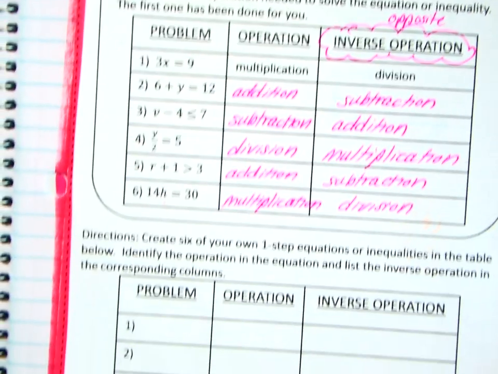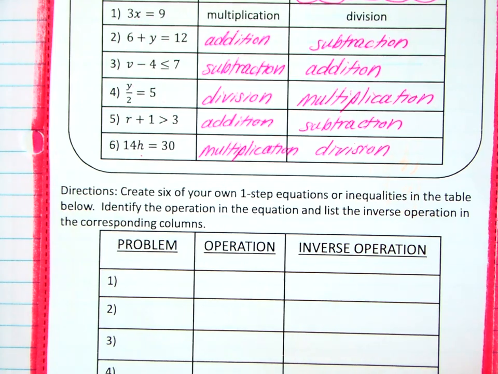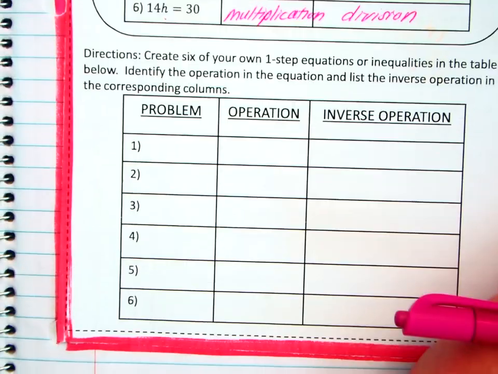Now, the bottom half of the page asks you to create your own one-step equations or inequalities. Well, we haven't dove into that much, so I'm going to create some for you.